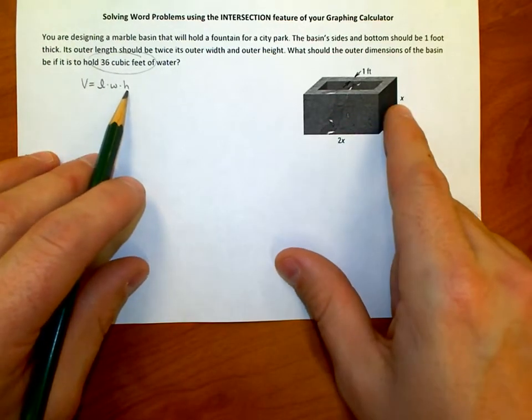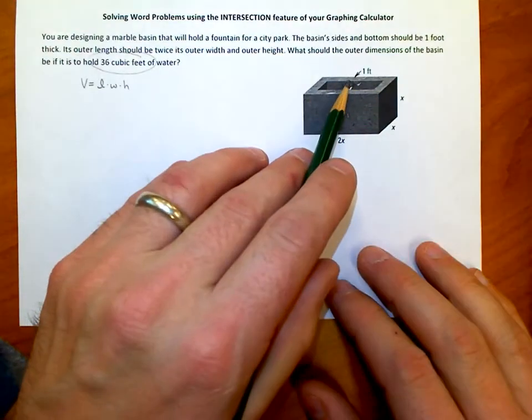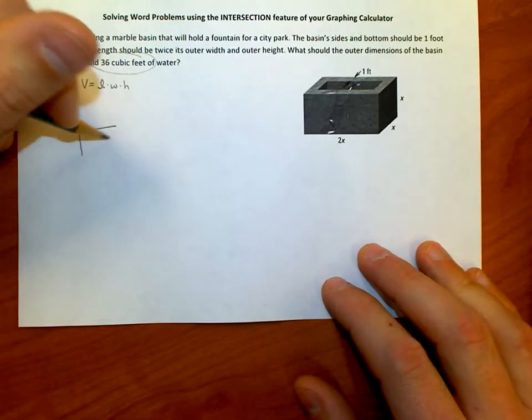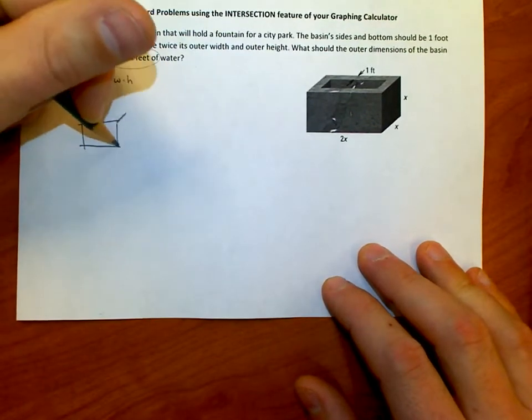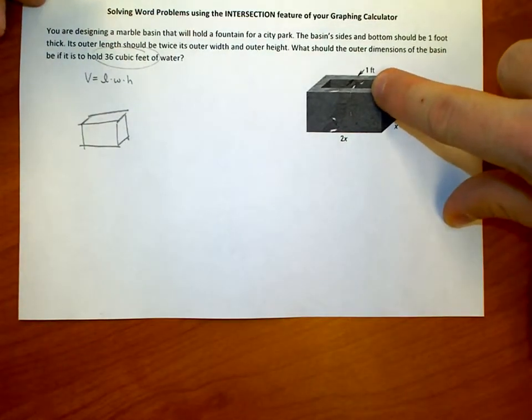It would be very simple for us to say, hey, this should be 2x times x times x. But the problem is the water isn't held by the outside thing. We've got to take into account that this is a 1 foot thick wall. So I'm going to redraw a box here, and this box is going to represent not the outer walls, but the inner walls, where the water is actually going to be stored, right?